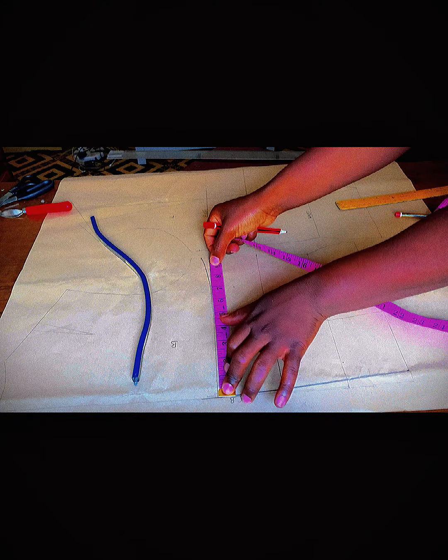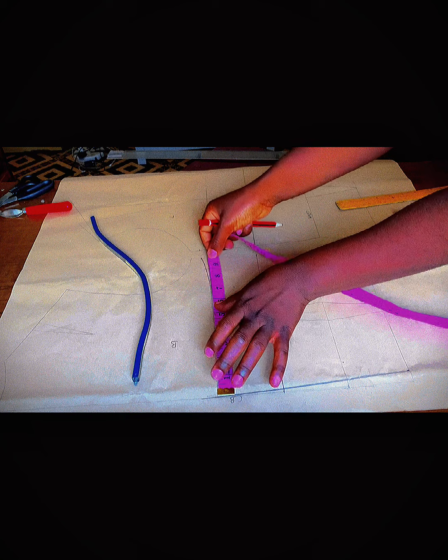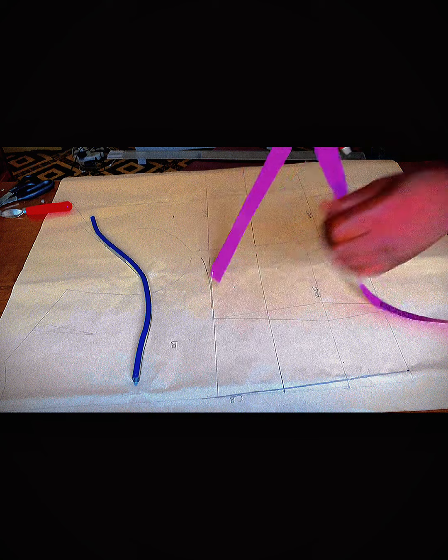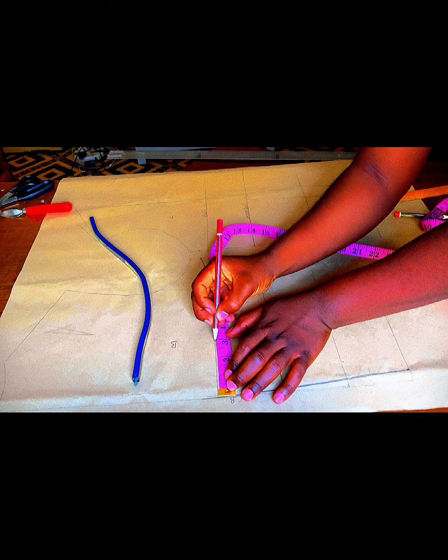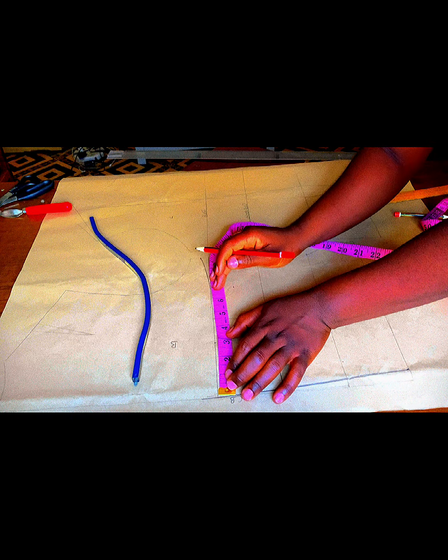From the center back, you take the entire measurement of the back to the side, like so, the new side. Divide whatever you get by 3, and then you mark it on the back bodice, like so.